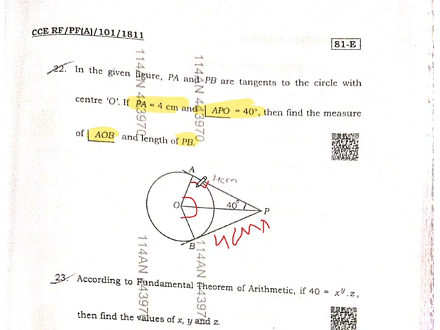That means this angle should be 90 degree, and here OA is the radius of the circle, and this is perpendicular to the tangent. So here OB is also the radius of the circle, here PB is a tangent. So these two are perpendicular to each other. This is 90 degree and this will be 90 degree.